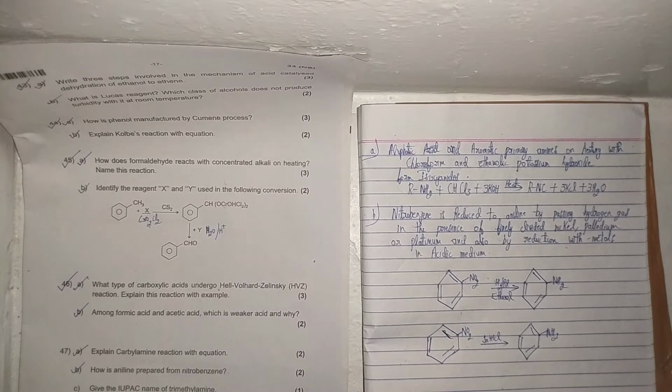We have also written the reaction and explained how it works. Now question number C, give the IUPAC name of trimethylene.